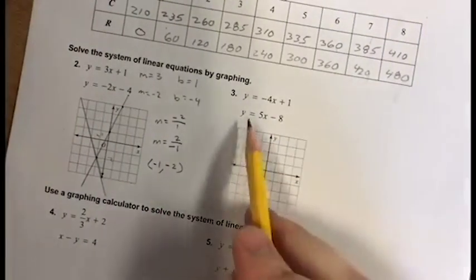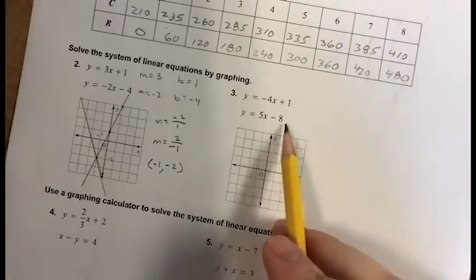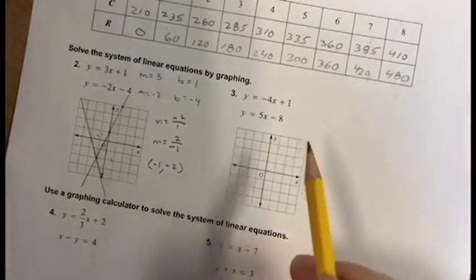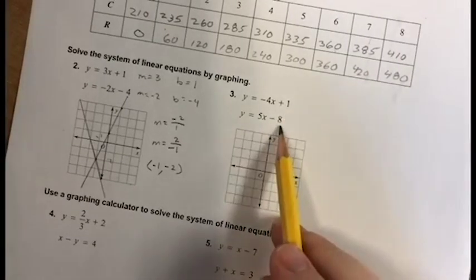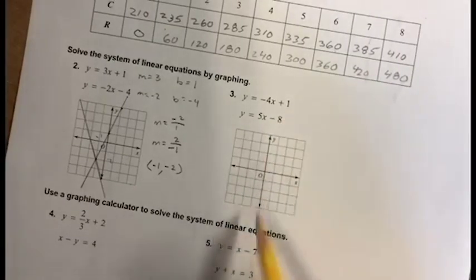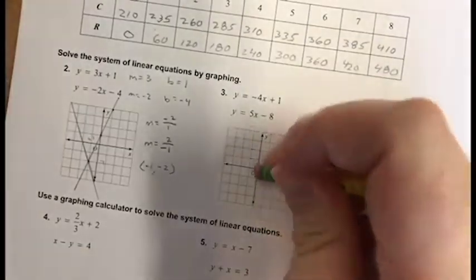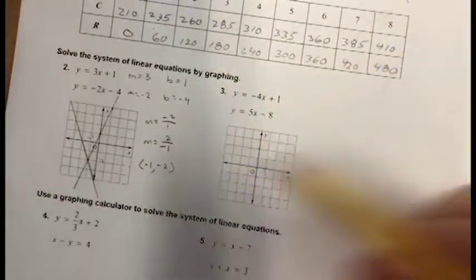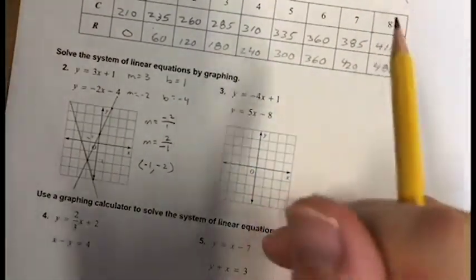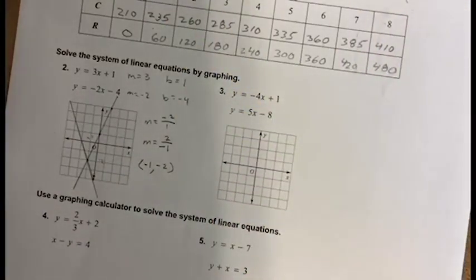Now, same concept. This time it's going to get a little bit more difficult, and I'll tell you why. Notice that the y-intercept on this is 1, and the y-intercept of this is a -8. And look at our graph. We only go 1, 2, 3, 4. So we actually are going to have to count by 2s in this graph. If you don't want to do that, you may draw this and count by 1s on another piece of paper.